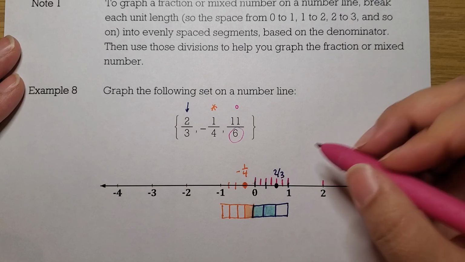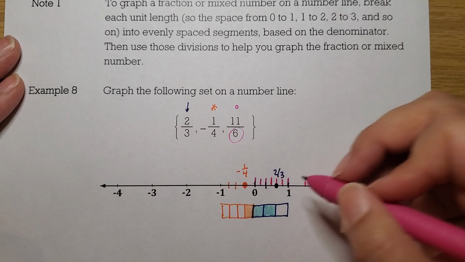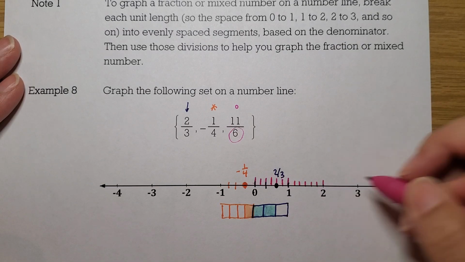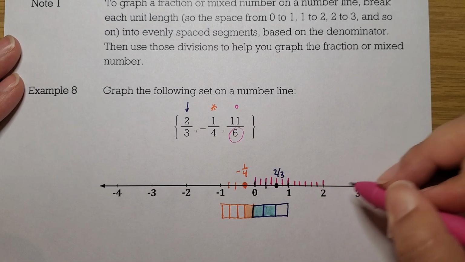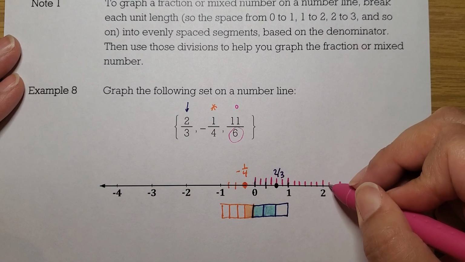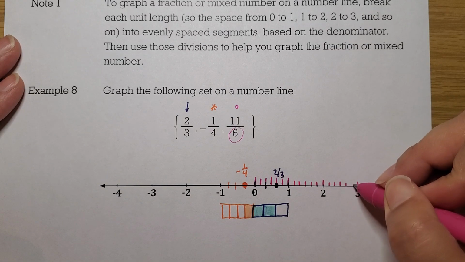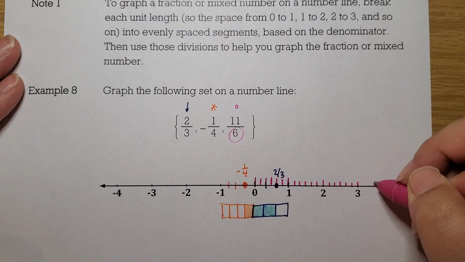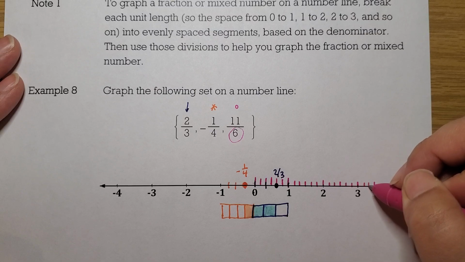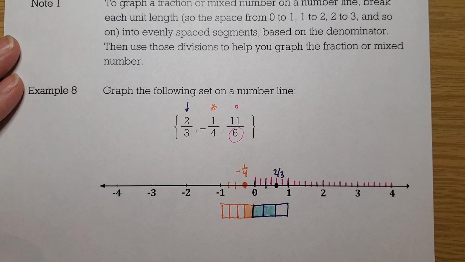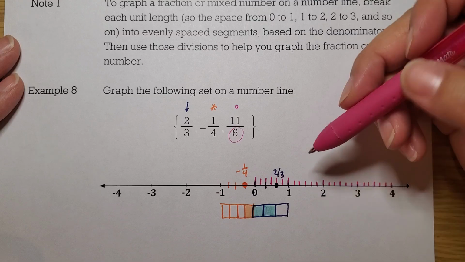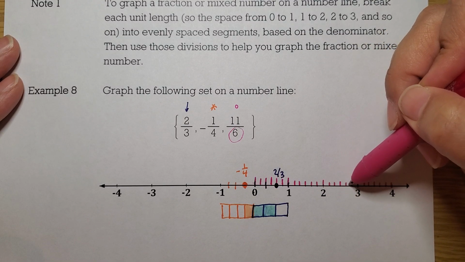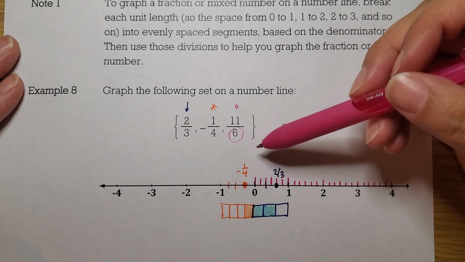So I'm going to do that for each of these intervals. Cut them in half, and then cut the halves in thirds. From 2 to 3, cut it in half, and then each of those halves in thirds. And then from 3 to 4, cut it in half, and each of those into thirds. So that between any two whole numbers, I should have 1, 2, 3, 4, 5, 6 spaces because the denominator is 6.